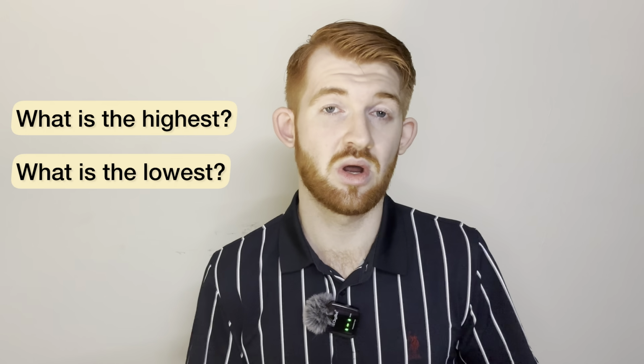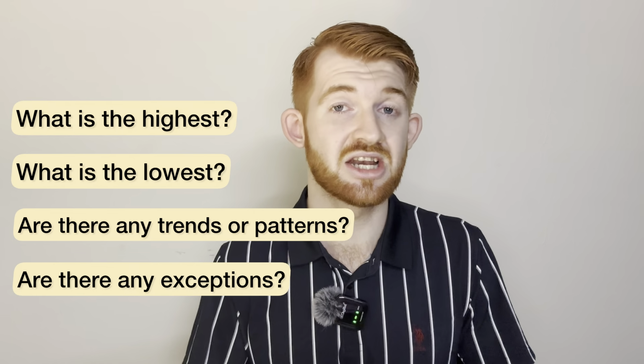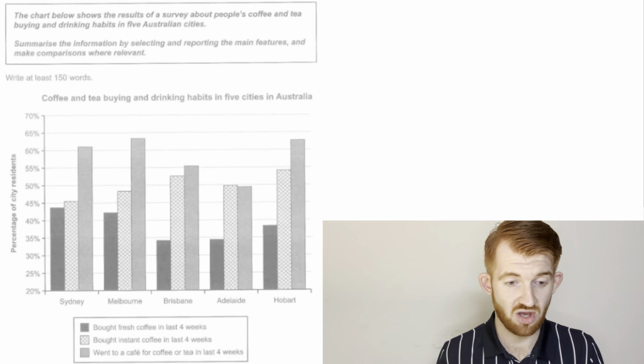Now, to make an outline, not just in bar graphs, but also line graphs, tables, everything else, there's usually a few key questions that you can ask yourself. A few key questions that I'm going to ask myself here are, what is the highest? What is the lowest? Are there any trends or patterns? And are there any exceptions? So now if we take a closer look and we ask ourselves those questions, we can see some important data here. What is the highest and what is the lowest?